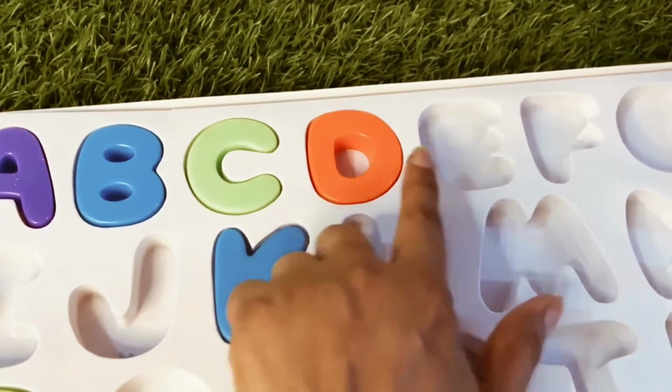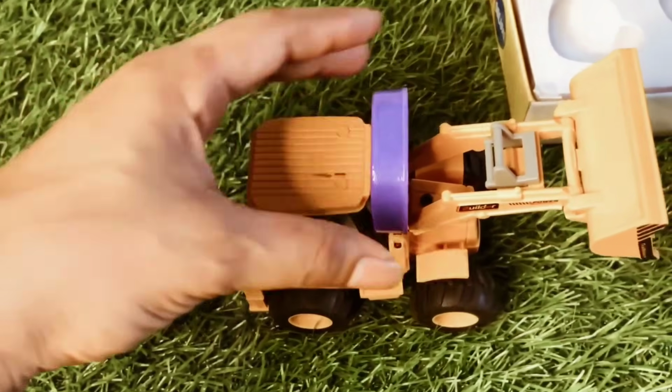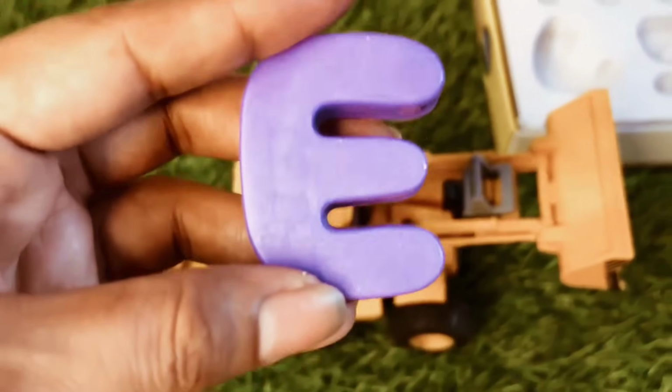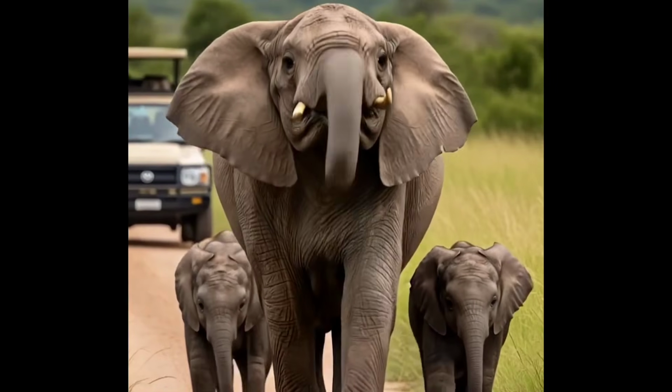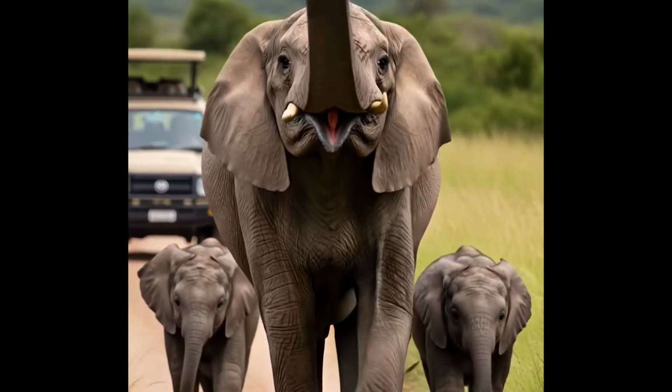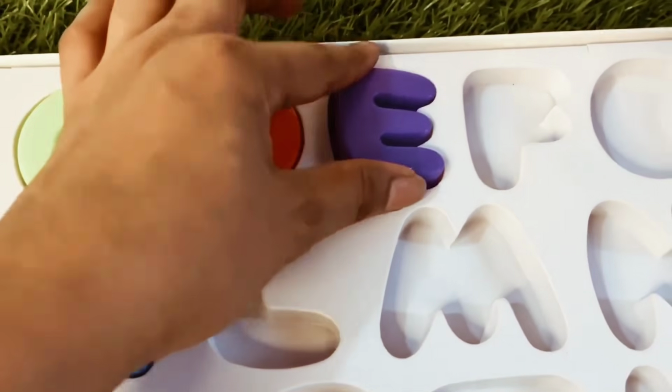Now we need letter E. This machine is coming with the next letter. Let's see which letter it is bringing us. It's a letter E. E is for elephant. Let's put letter E right here.